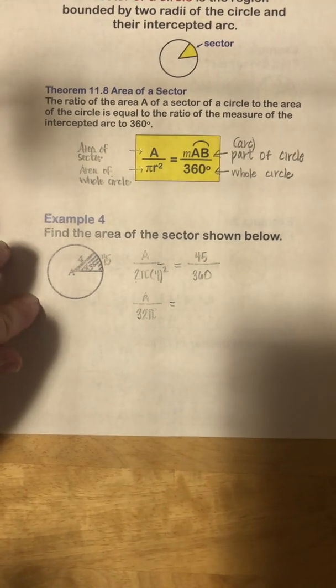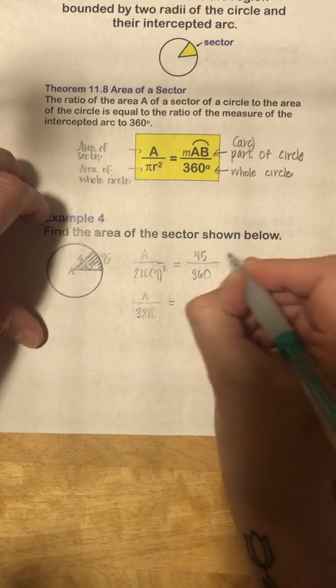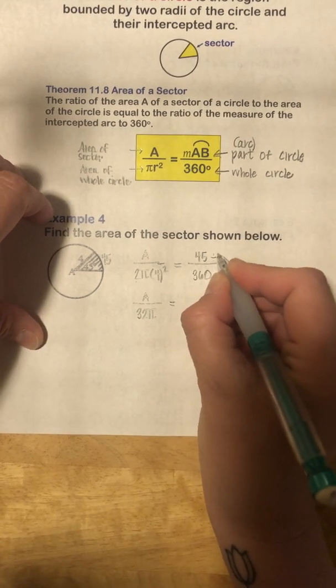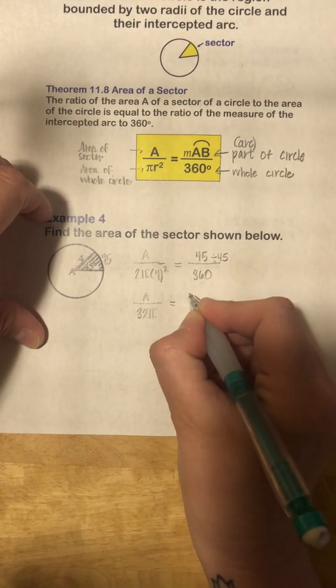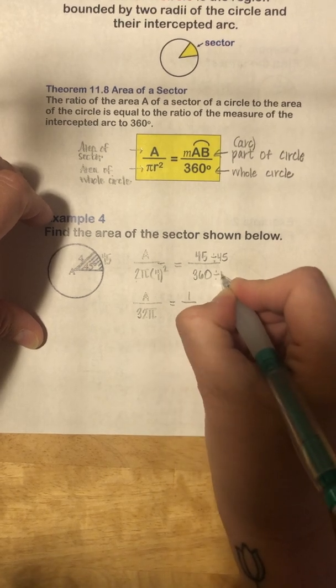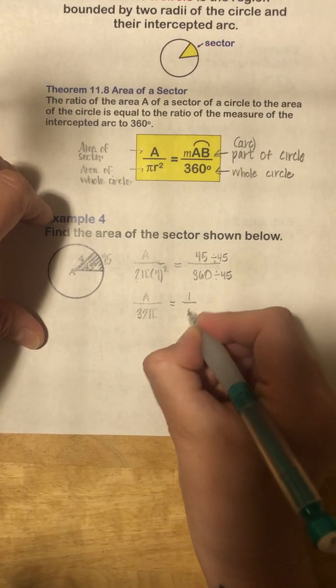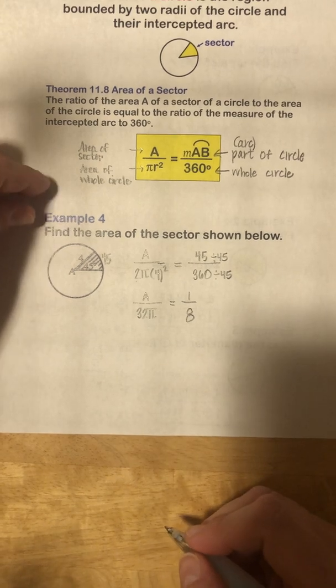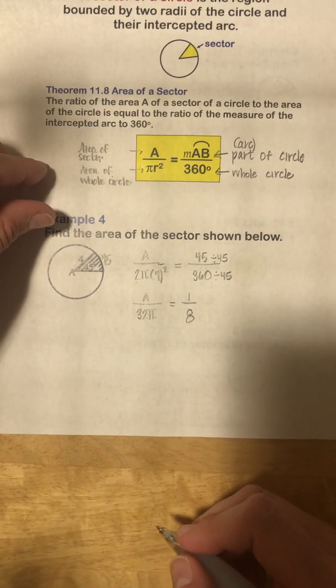And I believe both of those numbers are divisible by 45. 45 divided by 45 is 1. And 360 divided by 45 is 8. So that's what I mean about if you can reduce a fraction, go ahead.